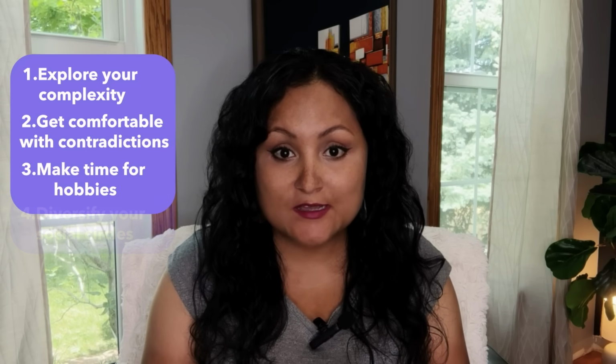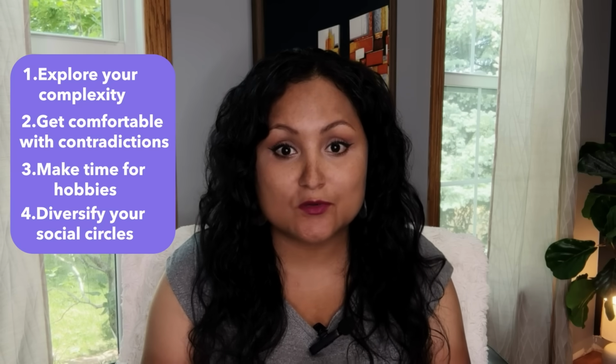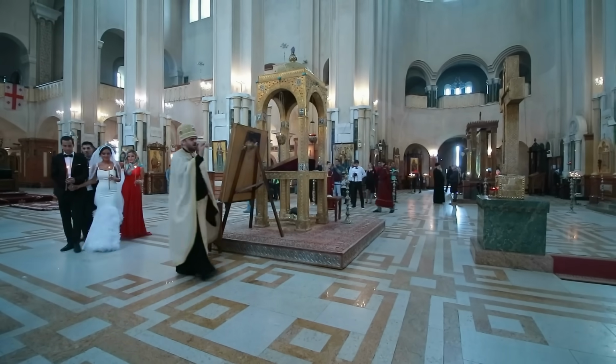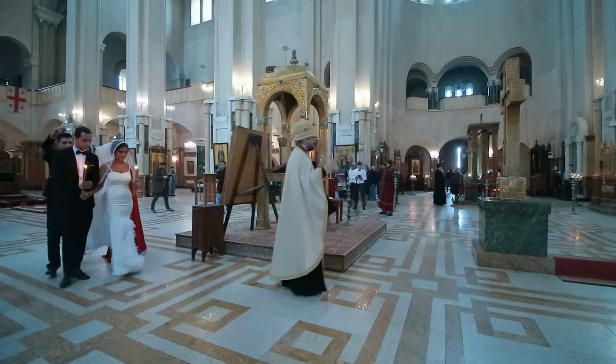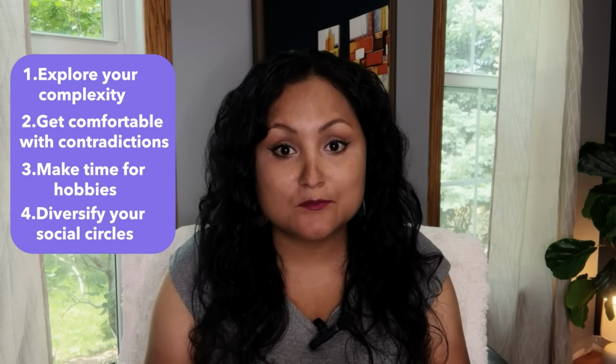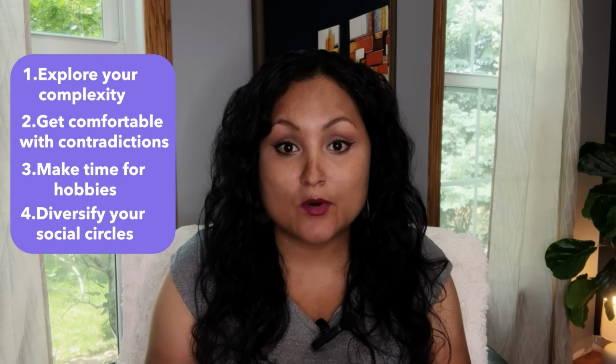The fourth idea is to diversify your social circles. Let different people know different aspects of your identity. If you belong to a church, the people from your church will know you differently than your work friends. The people in your Zumba class will know yet a different part of you. And so will the friends you play board games with.